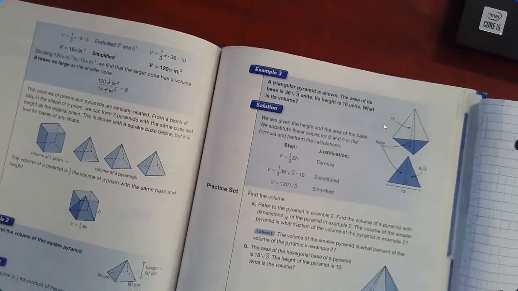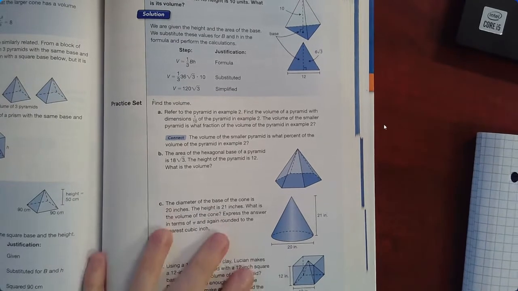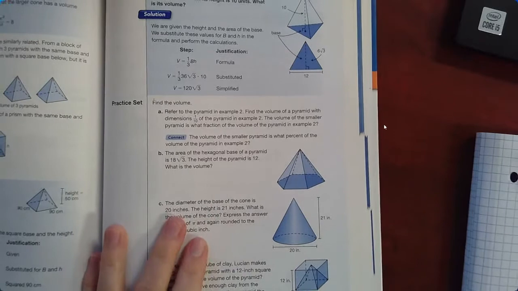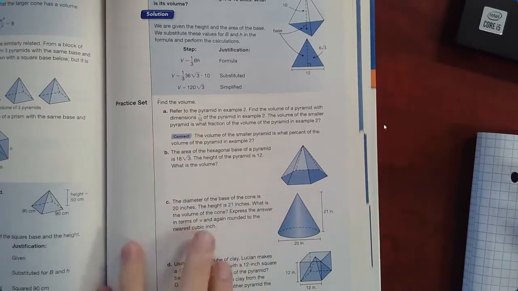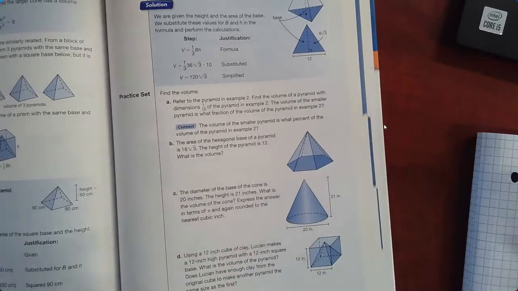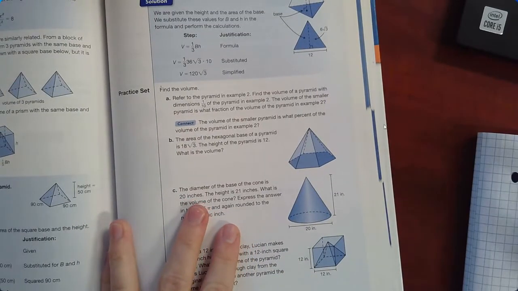Okay, so volume for A. Refer to the pyramid in example 2. Find the volume of the pyramid with dimensions 1/10 of the pyramid in example 2. Now, its dimensions are 1/10, not the volume is 1/10. The volume of the smaller pyramid is what fraction of the volume of the pyramid in example 2?